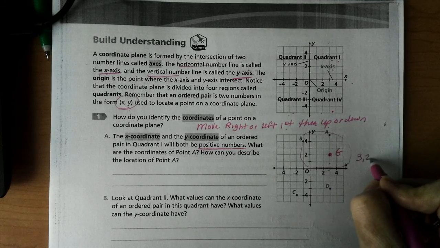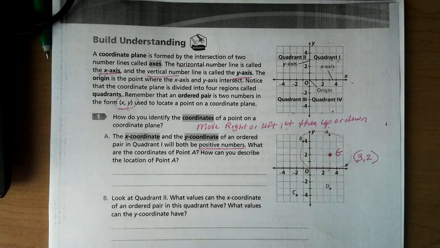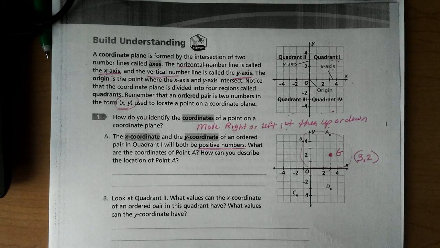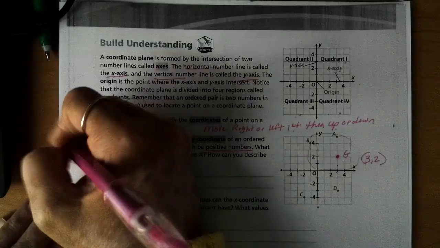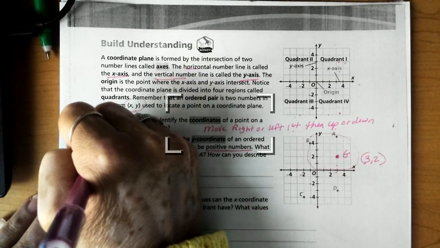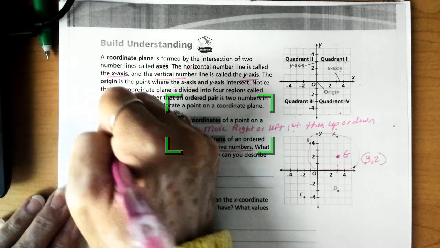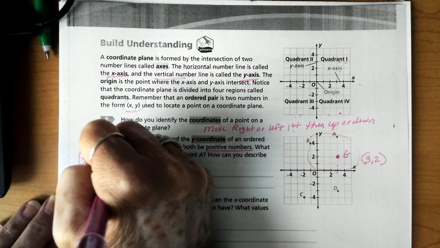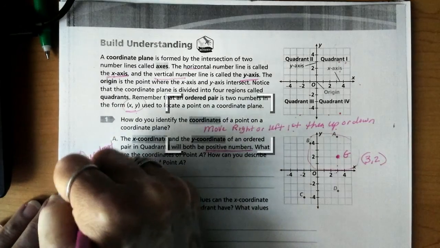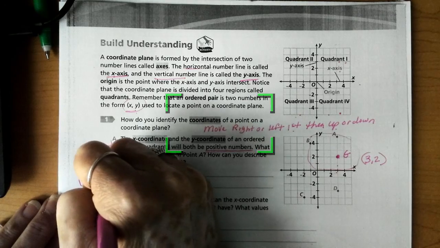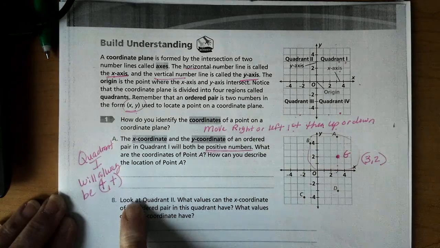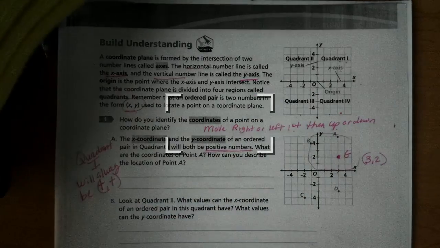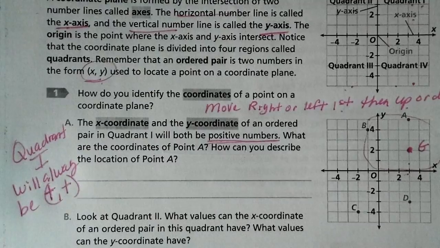So that coordinate pair would be positive 3, positive 2. So quadrant 1 will always be positive, positive. Okay, that's what that means. Plus, plus. Positive, positive.